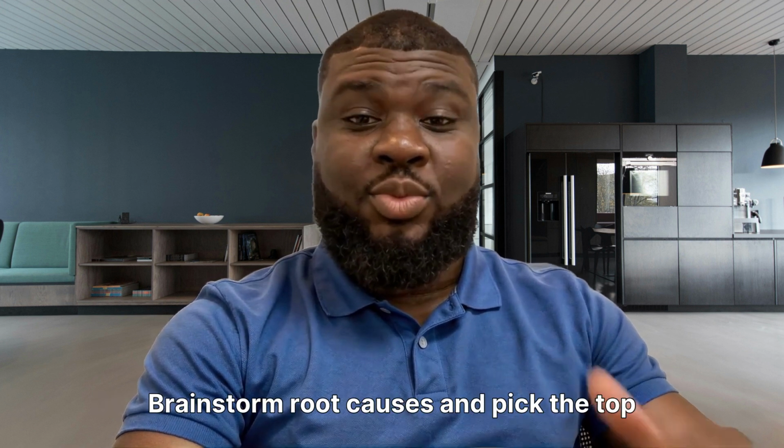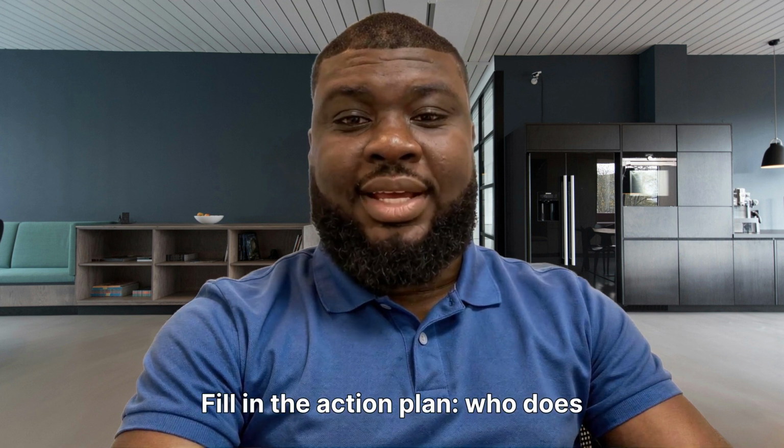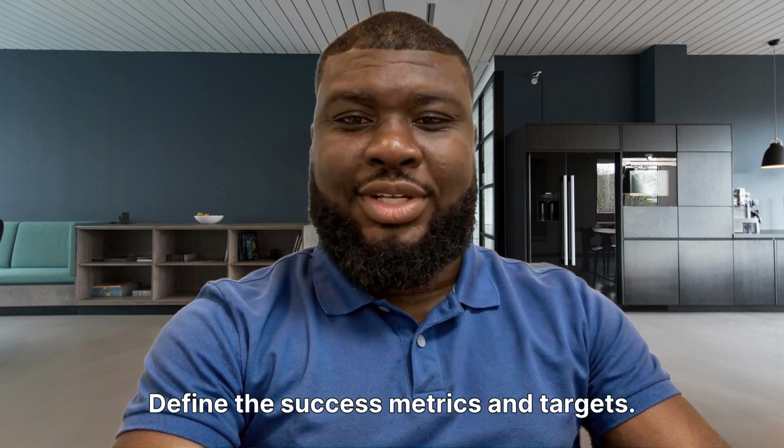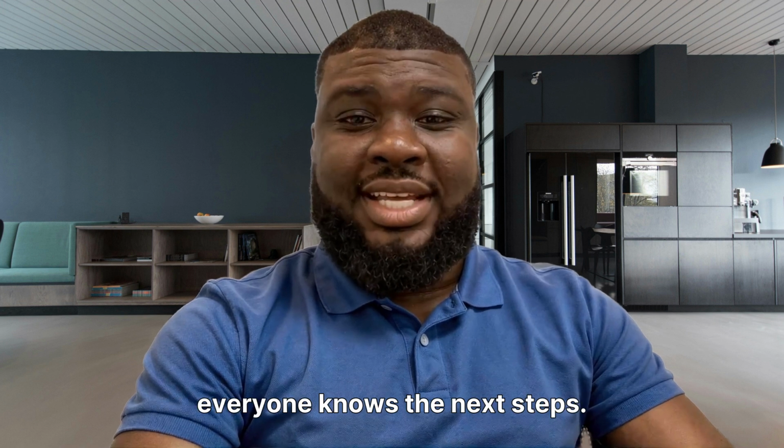4, brainstorm root causes and pick the top few. 5, brainstorm solution ideas and pick 1-3 to test. 6, fill in the action plan, who does what by when. 7, define the success metrics and targets. By the end of the meeting, the template should be mostly filled out and everyone knows the next steps.